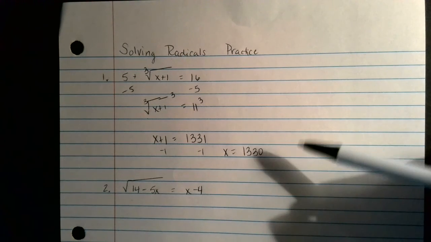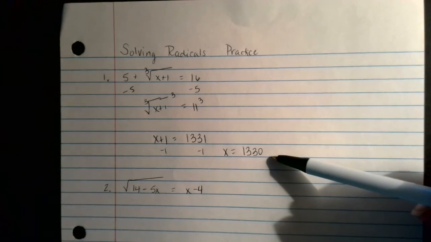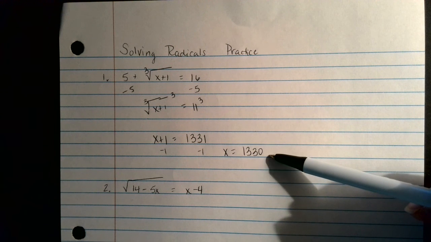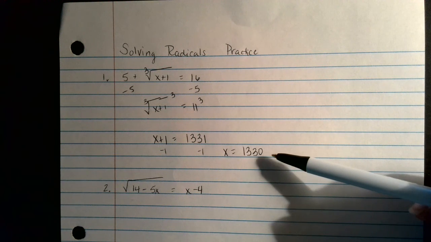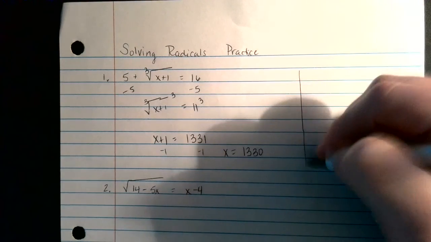1,330. I want to emphasize it is always important to check your answers. By plugging this back into my original equation, I can make sure that I didn't make any mistakes and I don't have any extraneous solutions. Extraneous solutions are problems that when I solve, I did not make a mistake, but when I plug it back in, it doesn't work for me. So I'm going to check my answer.